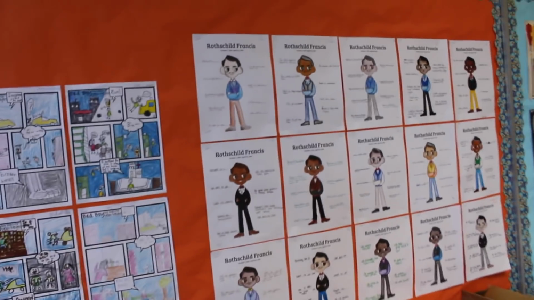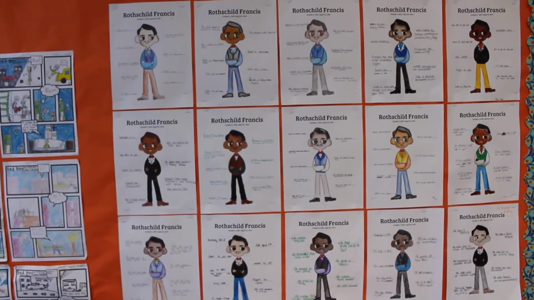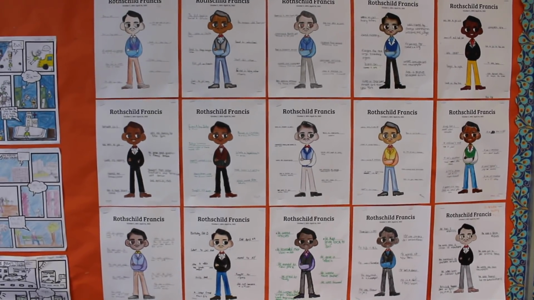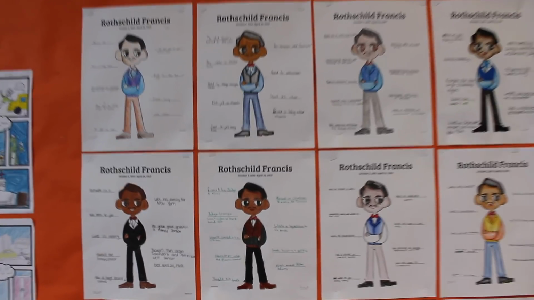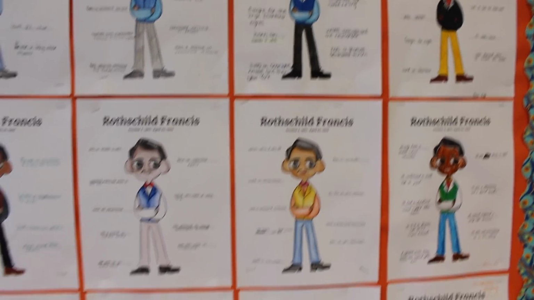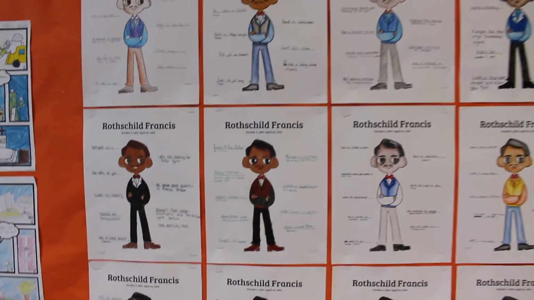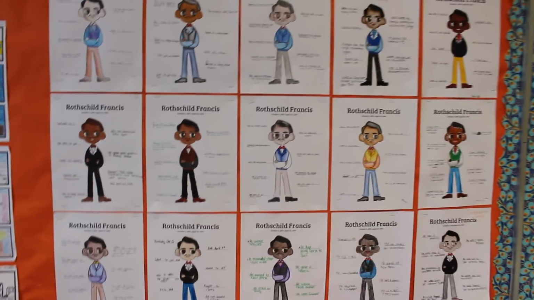Oh, a couple weeks ago we did a Rothschild Francis lesson on the centennial of the U.S. Virgin Islands, and so my students did these little coloring pages of Rothschild Francis. I love having these up. I never even want to take them down. They're so cute. That was such a fun thing for me.